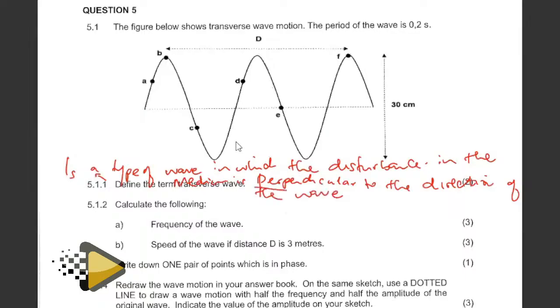Something like that, as long as we see the word perpendicular. Disturbance, particles, perpendicular.